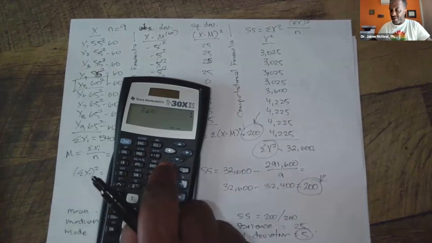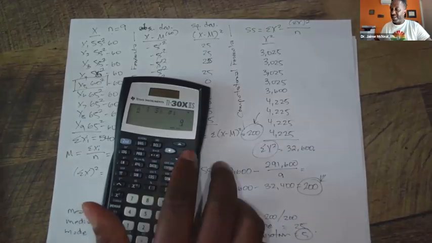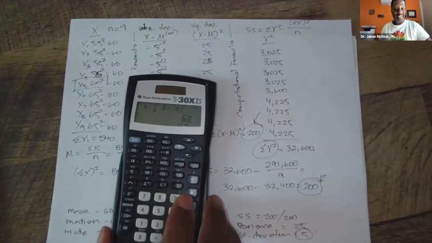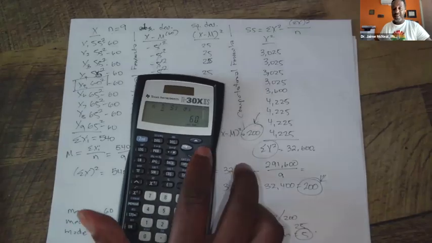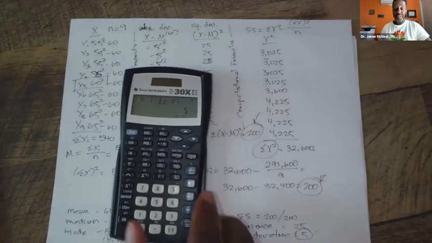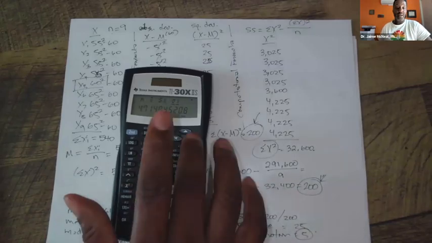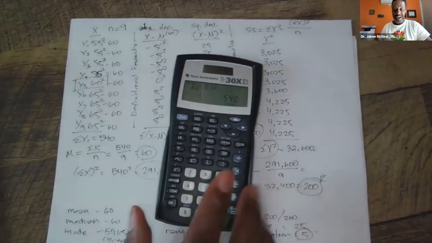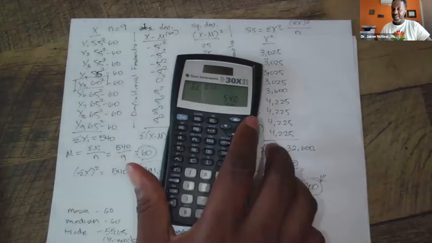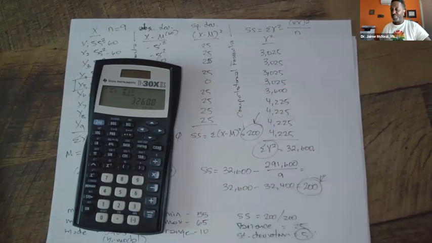So I'm gonna press star variable. Look, the n is still 9. And the x bar, or mean, is still 60. The standard deviation for the sample is still 5. For a population, it would be 4.71. The sum of x is still 540. And the sum of all the squared x's is still 32,600.